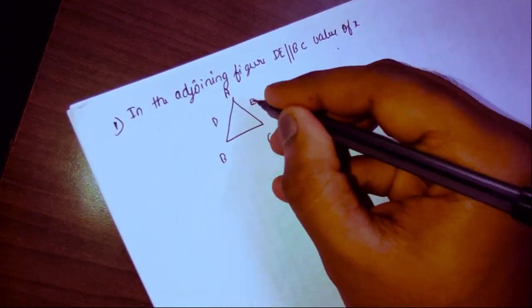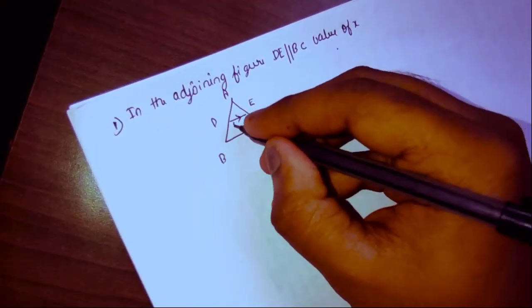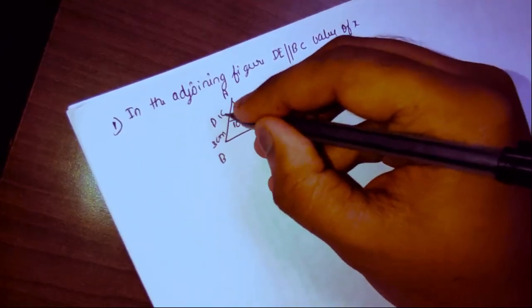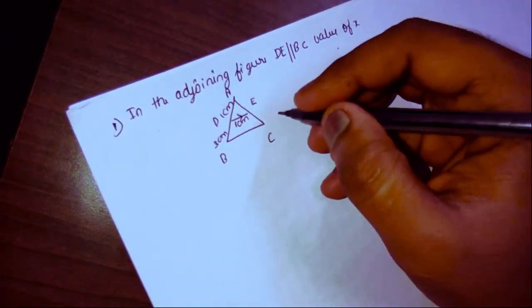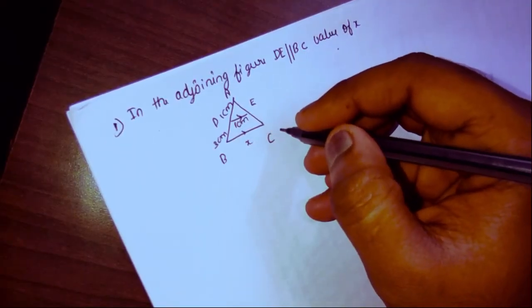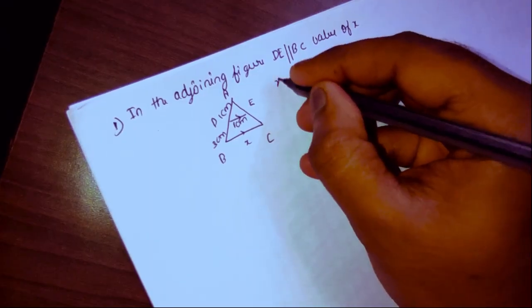Here DE is parallel to BC. This is 1 centimeter, this is 3 centimeter, and this is 1 centimeter. You have to find the value of X. X is nothing but BC. The answer of X is 4 centimeter.